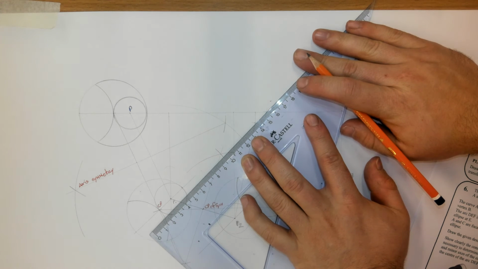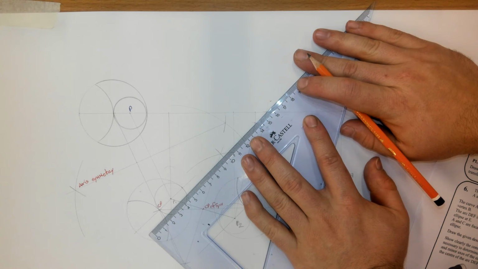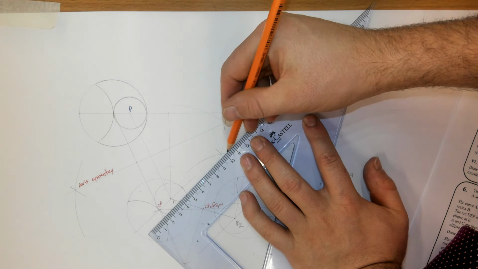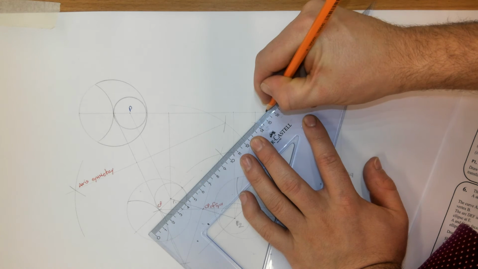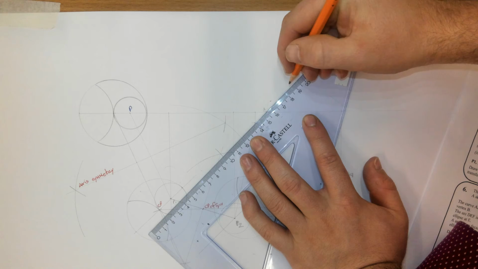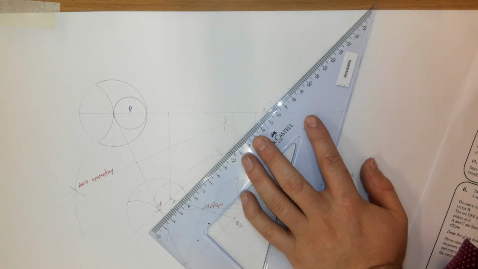So it's still radius 30. The circle, so that's the center point there. So radius 30.